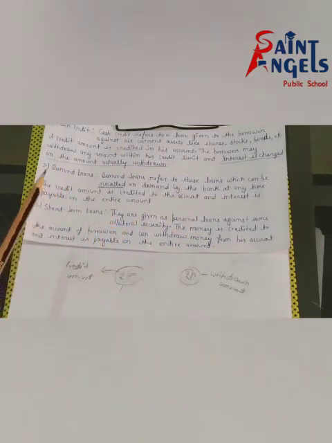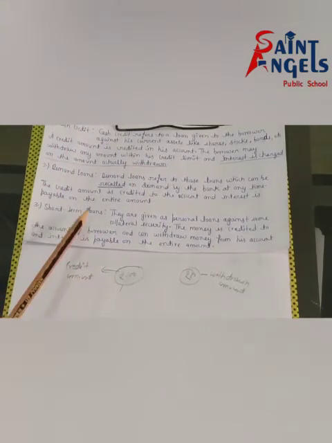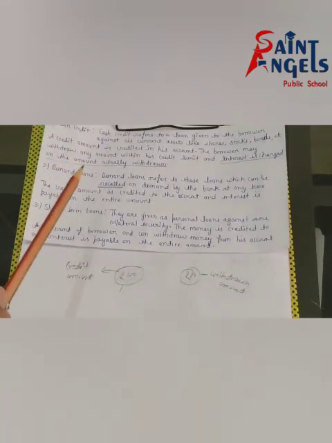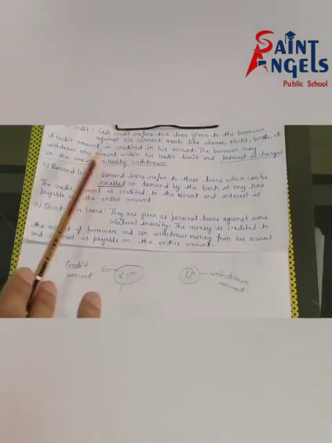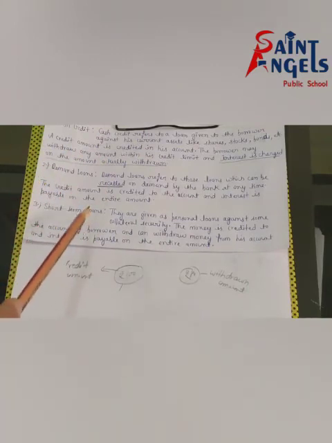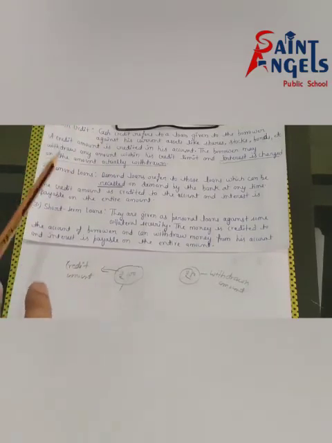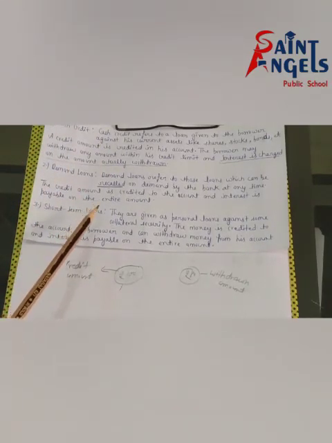So the bank charges interest on the entire credit amount in the demand loan system as well as the short term loan system, but on the amount actually withdrawn in the cash credit system. I hope the second part of primary function, advancing of loan, is clear. It has three parts: cash credit, demand loans, and short term loans.